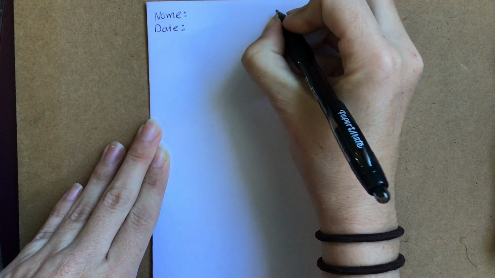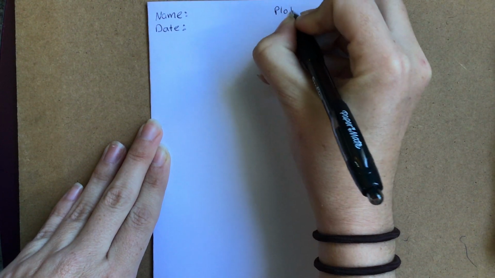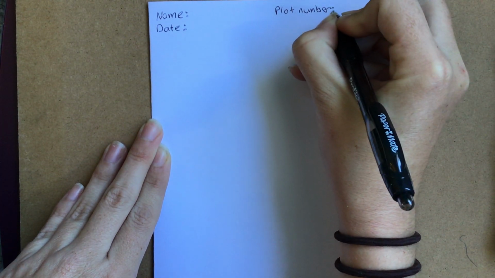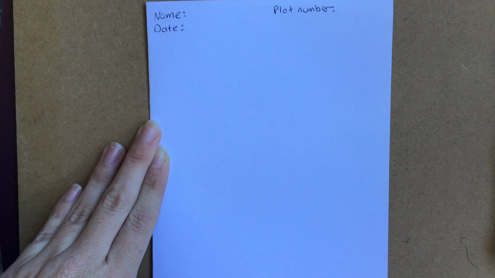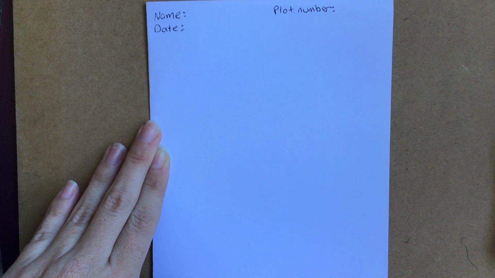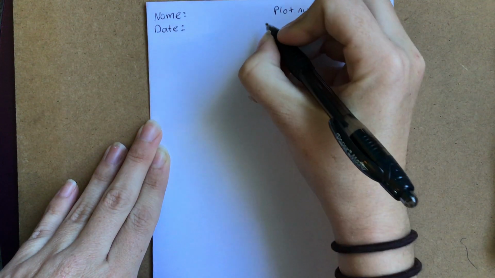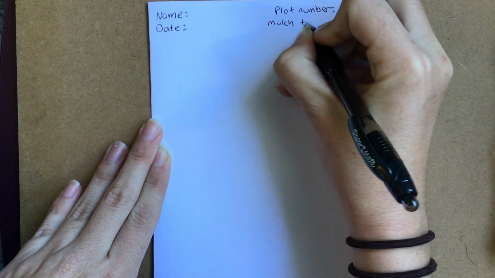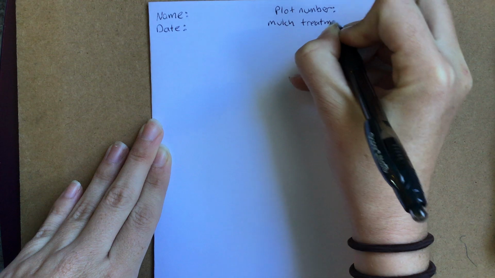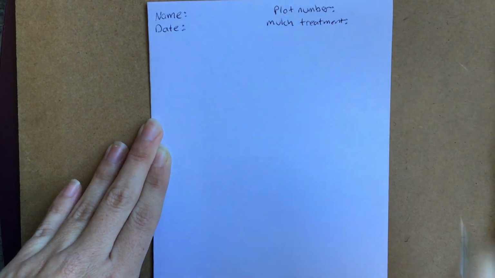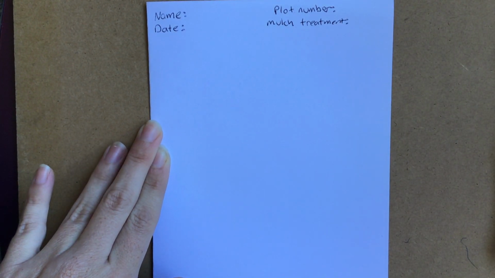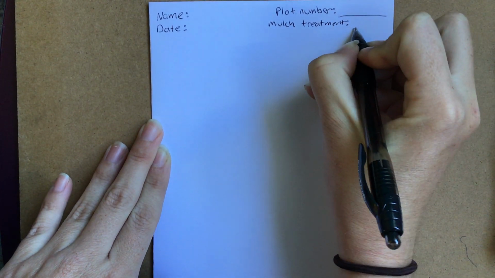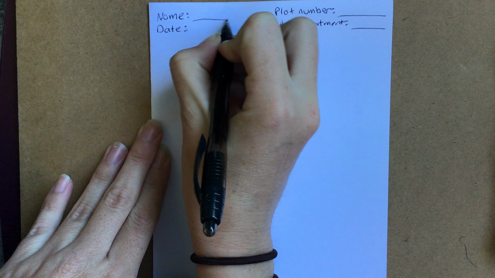Also at the top, we're going to leave a spot for plot number. Like we talked about earlier, there are 10 plots throughout our site, and we want to know which one we're in. Next, we'll write mulch treatment. So that is woody mulch, straw-like mulch, or no mulch. So I'm going to leave a little line here so that there's a space for me to write those in when I'm collecting my data.